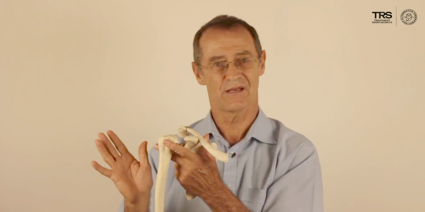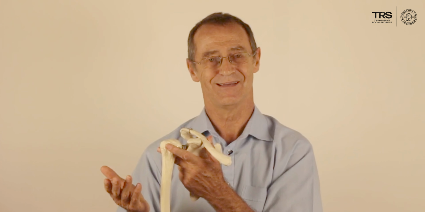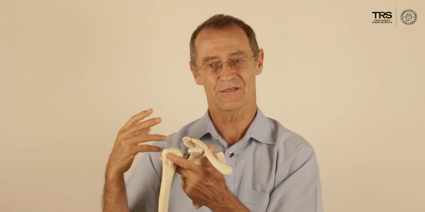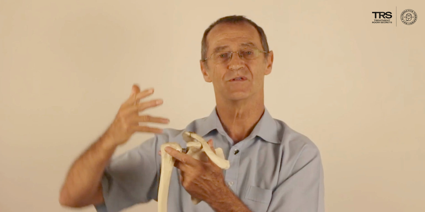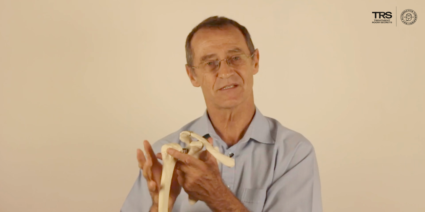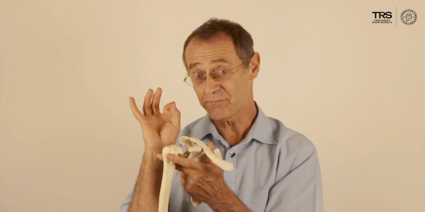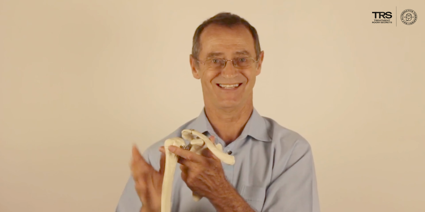So there's nothing like this in the body, and in fact when you look at the animal kingdom, human beings and the great apes are the ones with this huge amount of mobility, where this dynamic stabilizer of the head of the humerus is best designed.